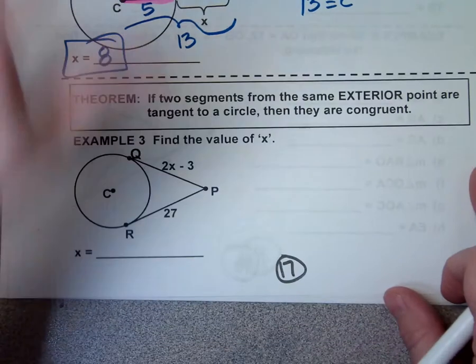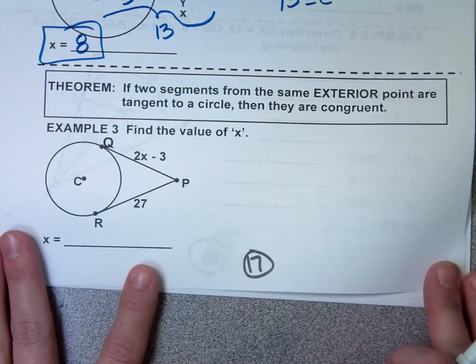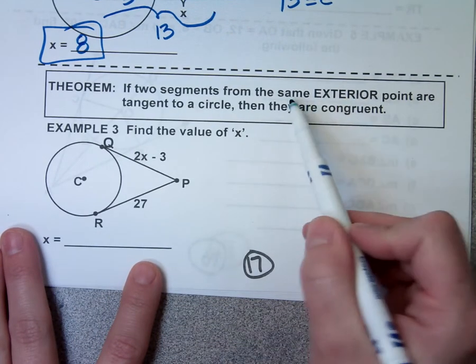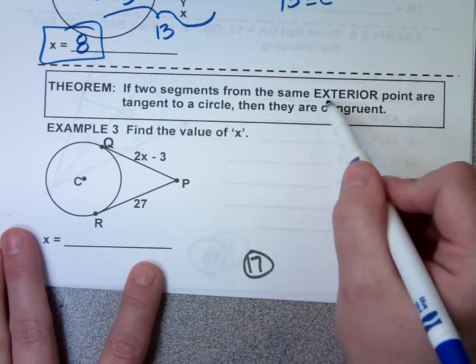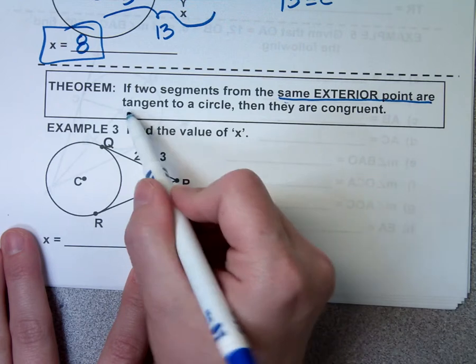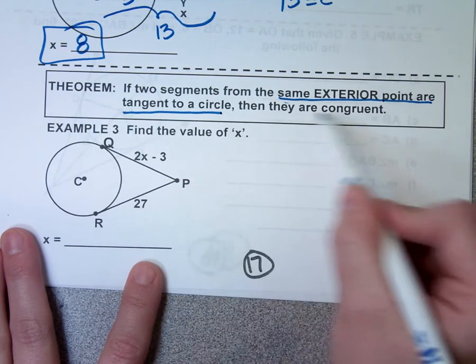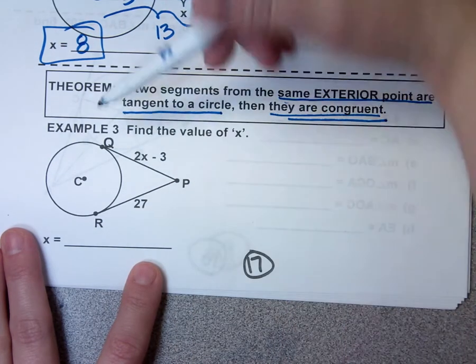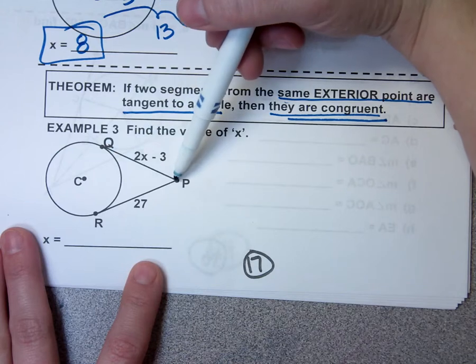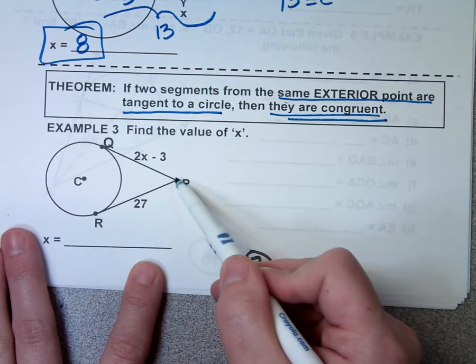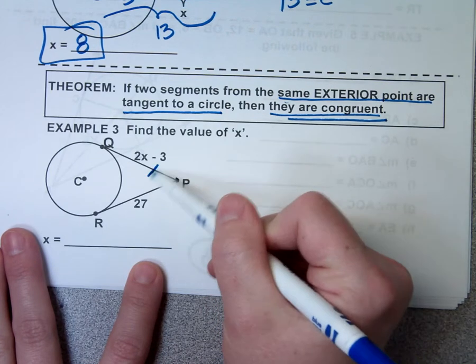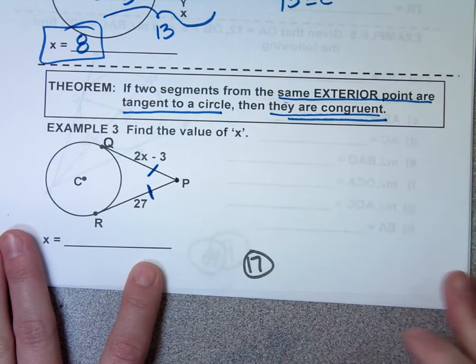Okay, this next theorem, super easy. This says if we have two segments from the same exterior point tangent to a circle, then those segments are congruent. So if they come from the same exterior point and they're tangent to a circle, then those segments are congruent. So this is a tangent segment. It comes out to this exterior point. This is a tangent segment. It comes out to that same exterior point, so that means that these two segments are congruent.